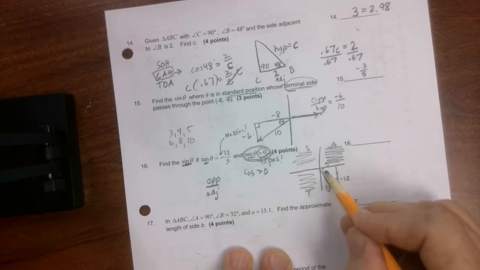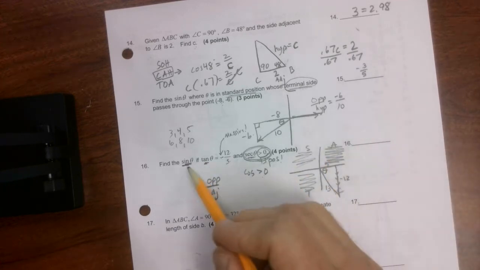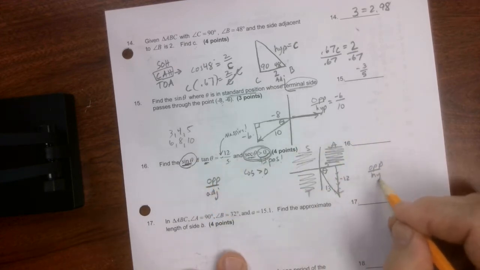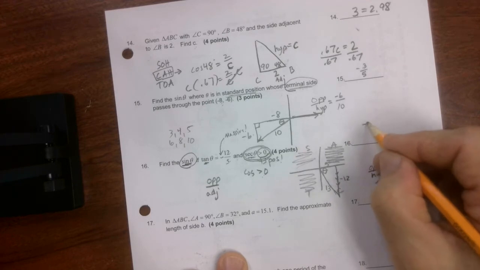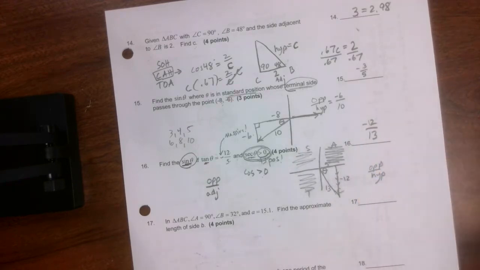And this is my reference angle because it's sandwiched between the spinner and the x-axis. So what is sine? Well, that's opposite over hypotenuse. So that'd be negative 12 over 13.